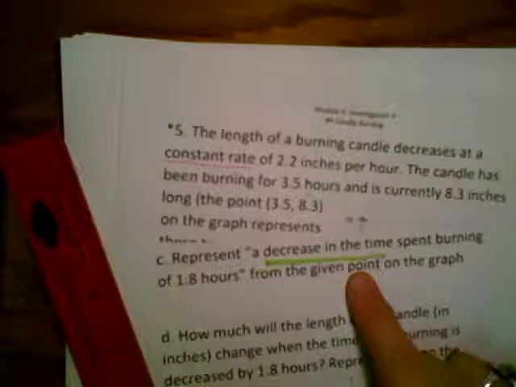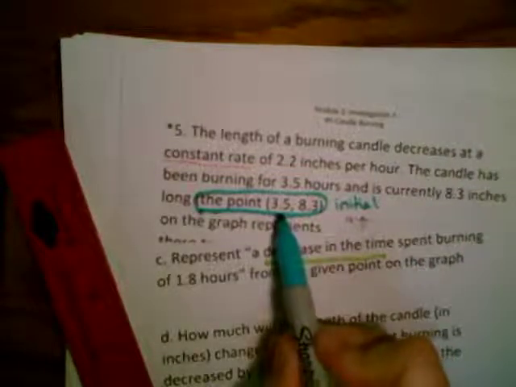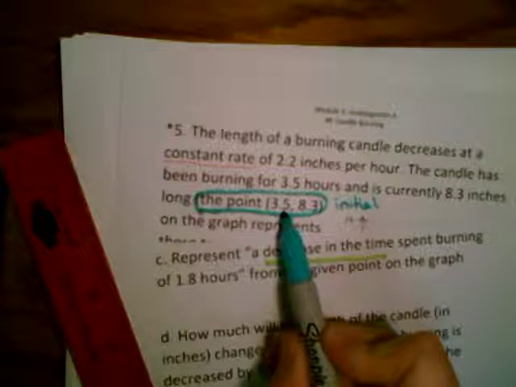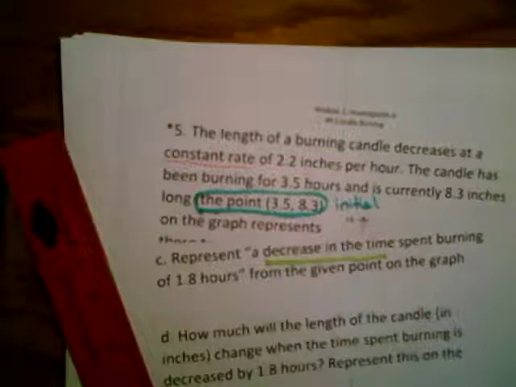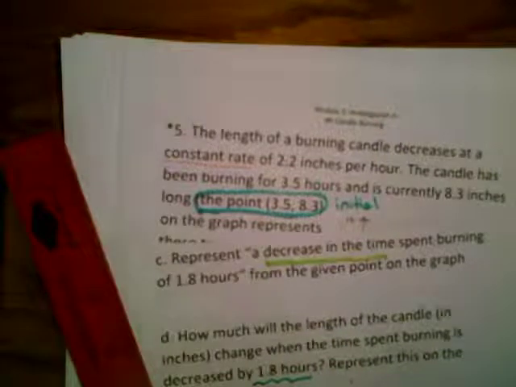Now the follow-up question to C would be Part D. How much will the length of the candle in inches change when the time spent burning is decreased by 1.8 hours? And the reference data point, we're going to go back and let this be our initial data point. So we have stopped the clock at 3.5 hours since the candle started burning, and when we measured the length of the candle at that point in time, the length was 8.3. So what if we go back in time 1.8 hours? That's the question on our mind right now.